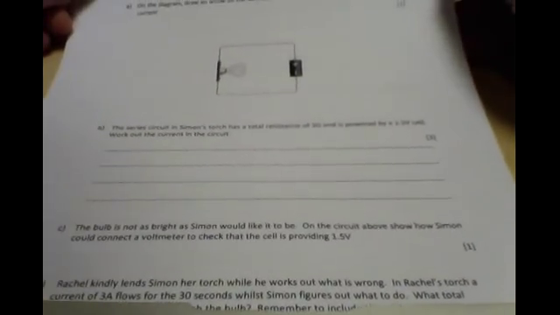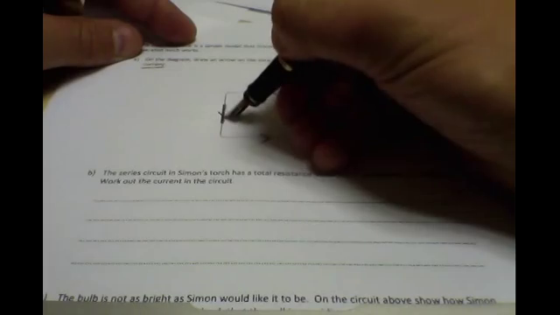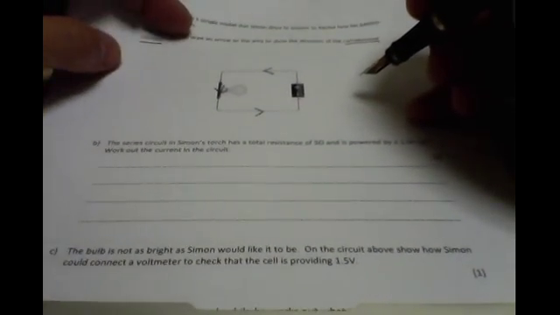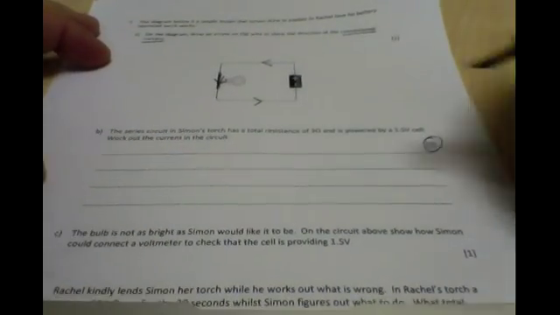Okay, the diagram shows an arrow, which is the conventional current, always moving positive to negative. So that's which way it'll be flowing through the circuit. The next question says, work out the current in the circuit. Well, 3 marks.